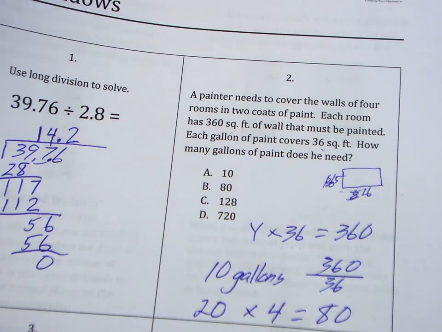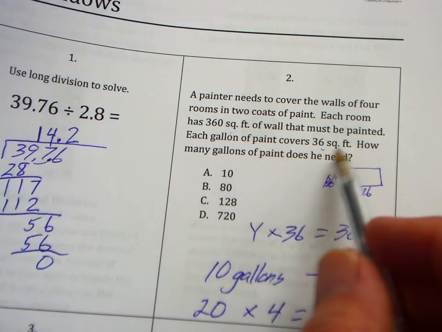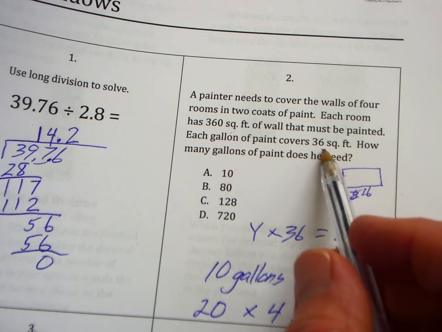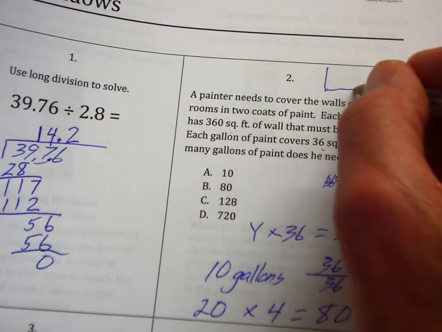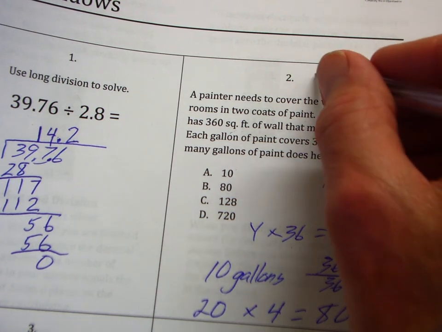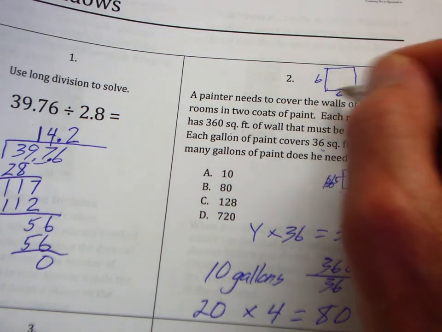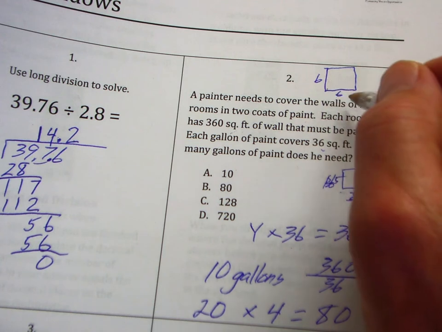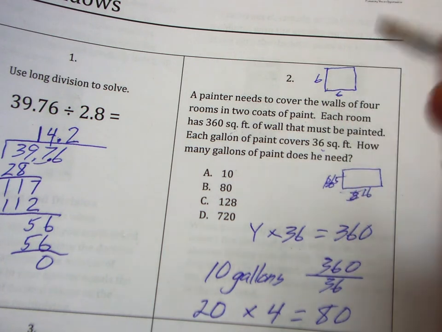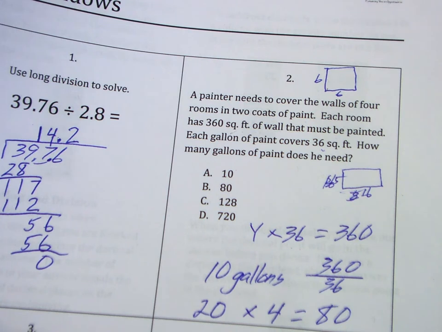80 gallons of paint. Now, does that make sense, by the way? No. You try to paint a room with like 2 gallons of paint, not 80. What doesn't make sense about this problem? Well, they said a gallon of paint covers 36 square feet. That means 6 by 6. 6 feet by 6 feet. That's not very big, is it? It's just a little part of a wall. How could a whole gallon of paint only cover a little part of a wall? That doesn't make sense. That's why the answer comes out to be you need 80 gallons of paint.